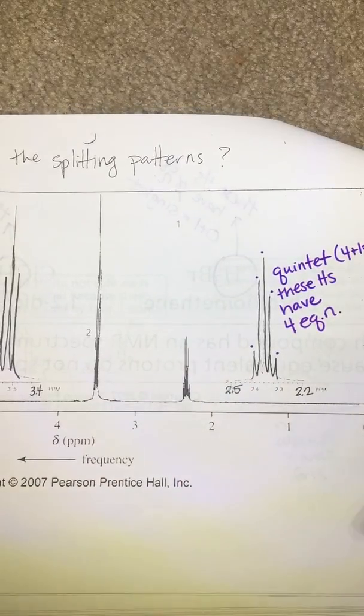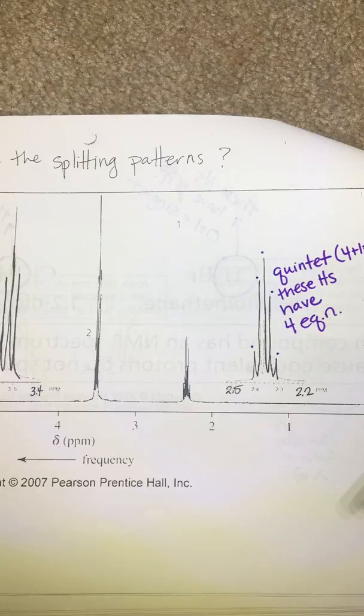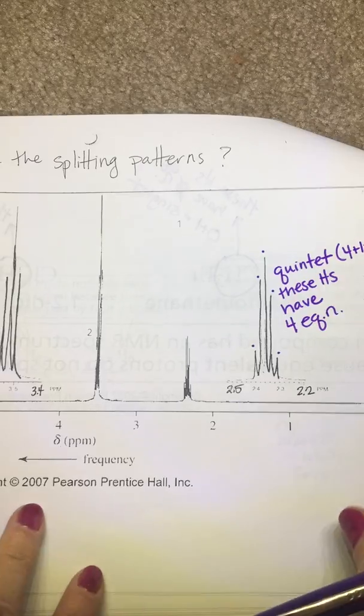The only way to get 4 equivalent neighbors, you couldn't think of combinations like a CH3 and a CH. Those would never be equivalent to each other, but 2 CH2 groups would be 4 equivalent neighbors. Okay, so it's important that you start thinking of how hydrogens are attached to carbons: CH3 groups, CH2 groups, and CH groups. Okay.